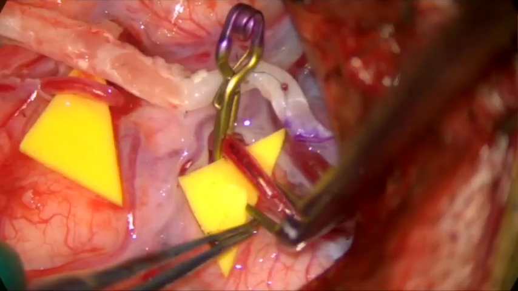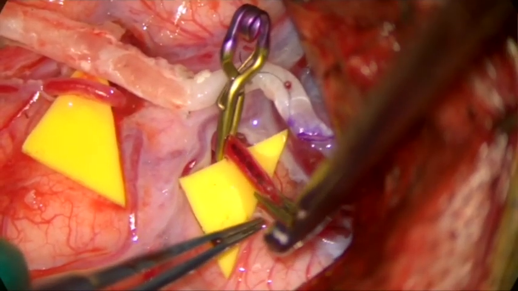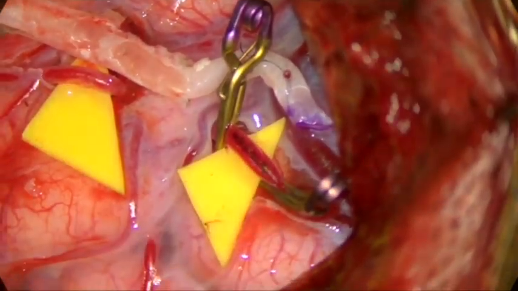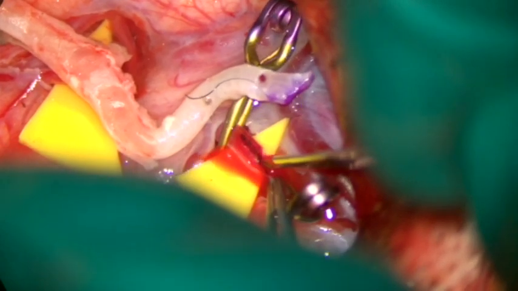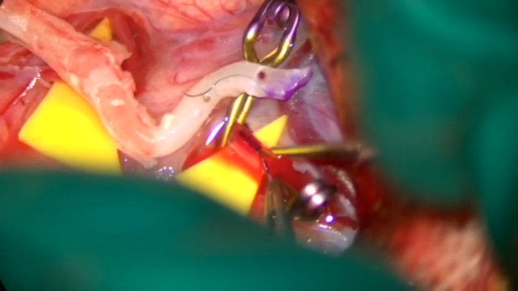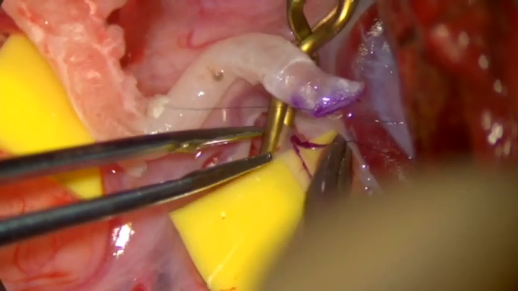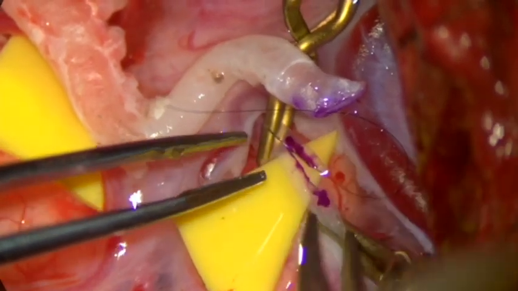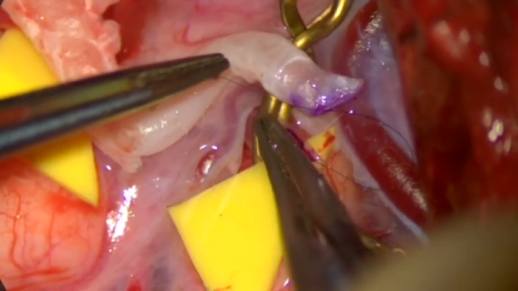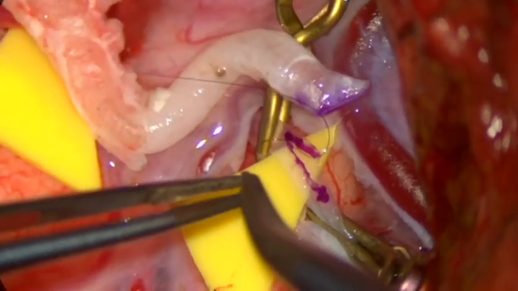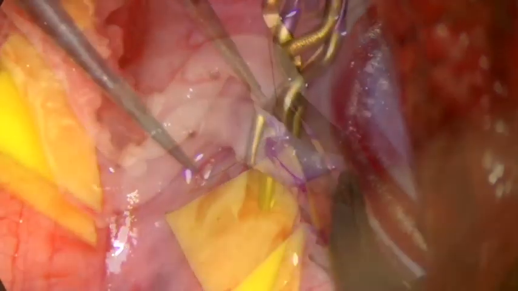I place temporary clips, in this case on the frontal M4 first. I fish mouth the end of the STA. I make the arteriotomy with a beaver blade, and I then anchor the heel of the STA to the 12 o'clock position of the recipient artery.